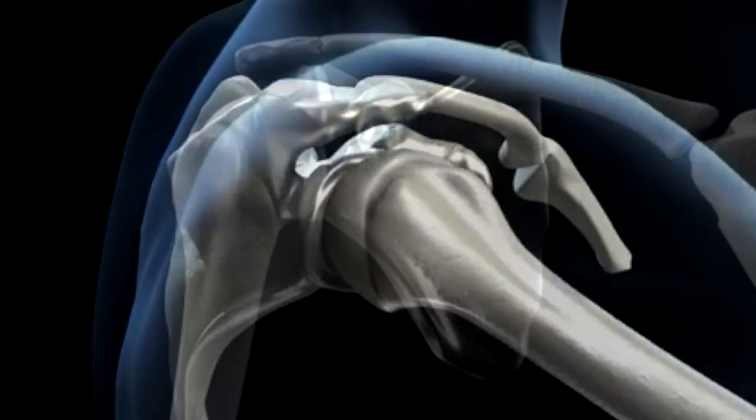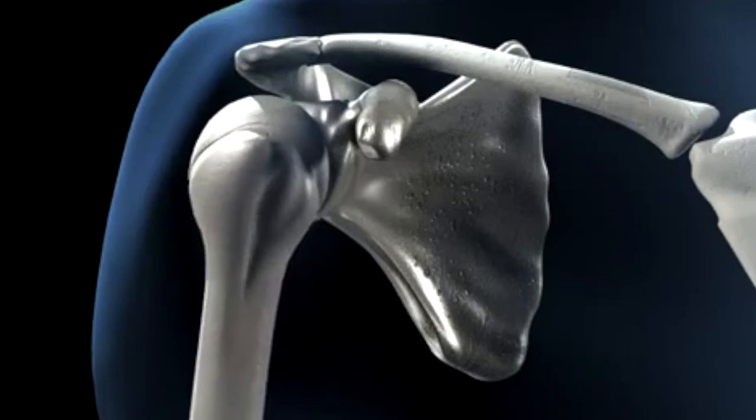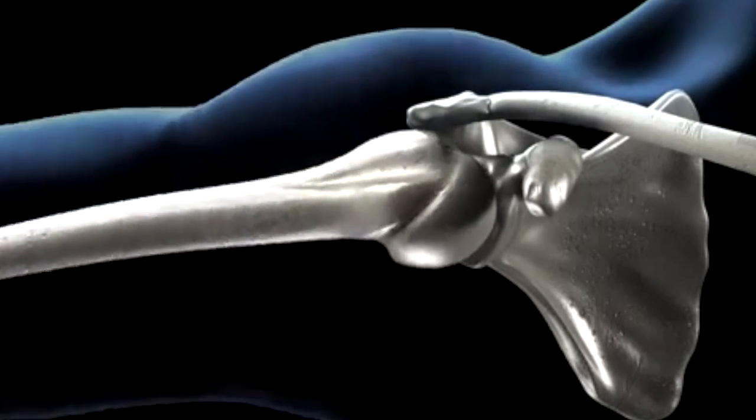This is the most mobile joint of the human body, and it comprises six movements, that is flexion, extension, abduction, adduction, and the internal and the external rotation.